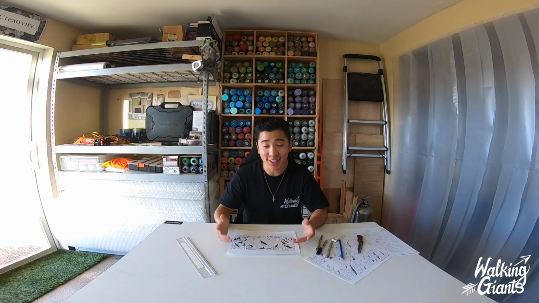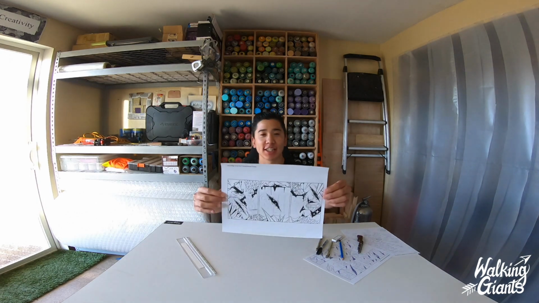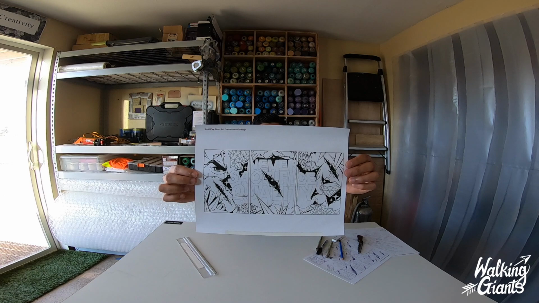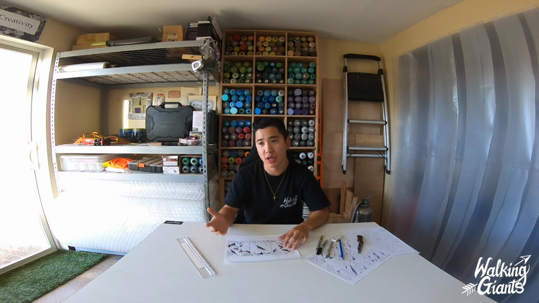Alright, so my ink illustration is now done. I don't know if you guys could get a good look at that, see how it came out. But what I'm going to go ahead and do now is scan it into my computer, fire up Illustrator, and start vectoring. So yeah, let's go ahead and do that now.